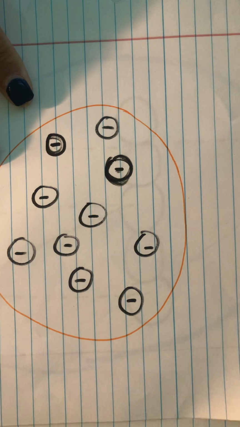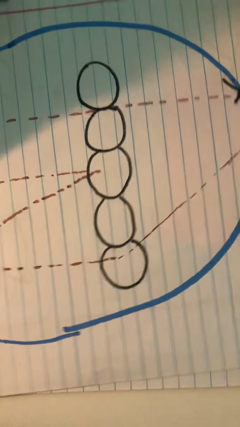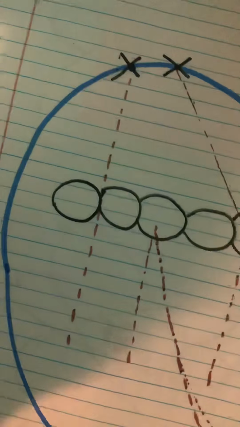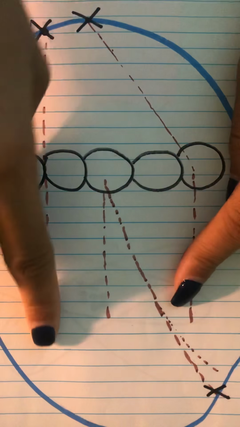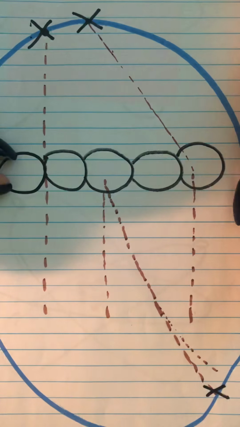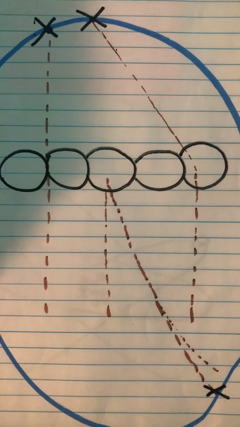Now, this was updated through the gold foil experiment. The gold foil experiment was basically alpha waves being shot towards a piece of gold foil. Now, this represents the atoms within the gold foil.